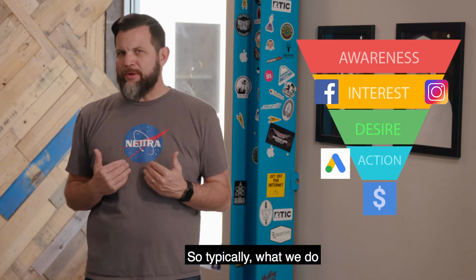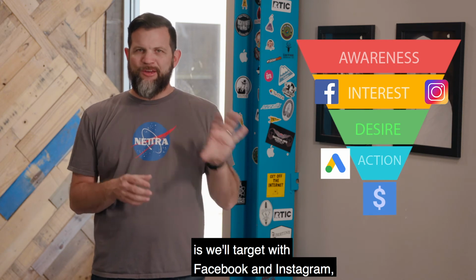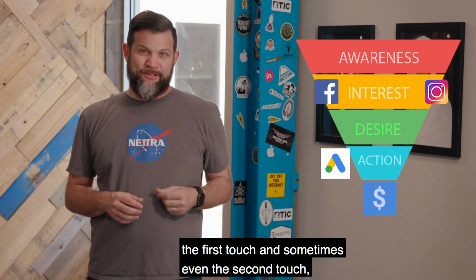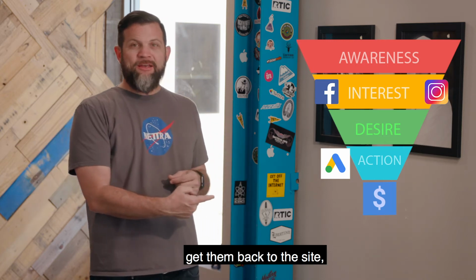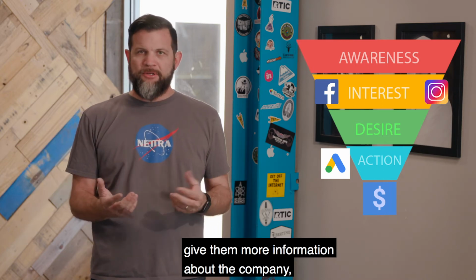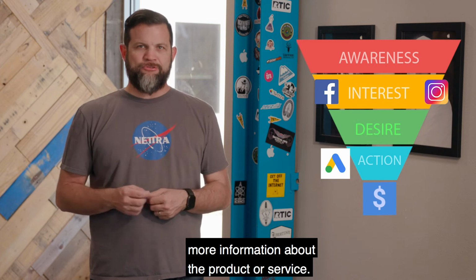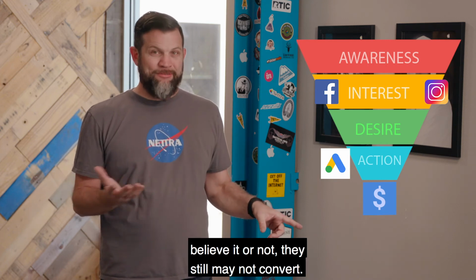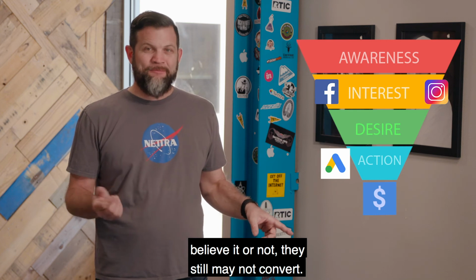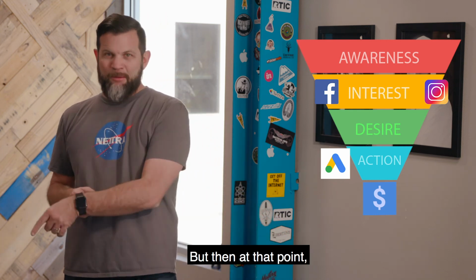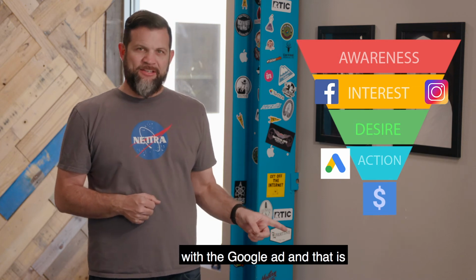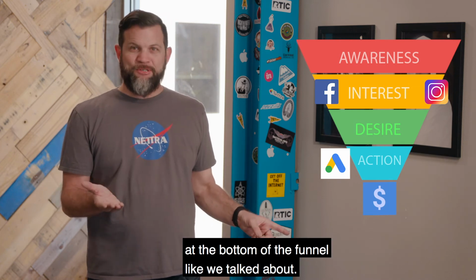And so typically what we do is we'll target with Facebook and Instagram the first touch and sometimes even the second touch. Get them back to the site, give them more information about the company, more information about the product or service. Well, they probably are going to leave then too, believe it or not. They still may not convert. But then at that point, we would retarget them with the Google ad. And that is at the bottom of the funnel like we talked about.